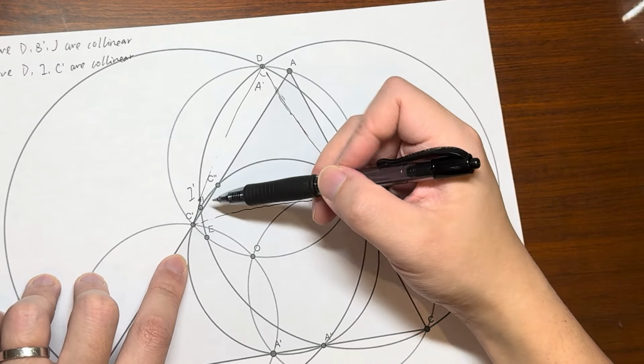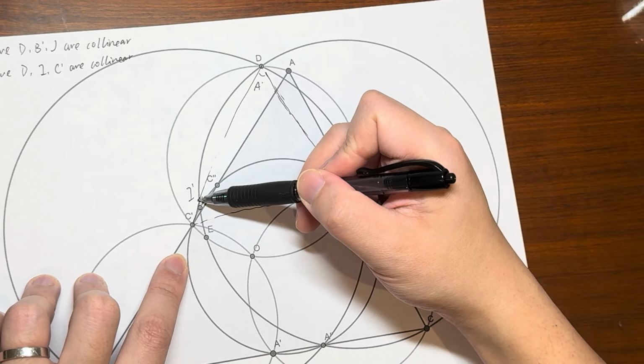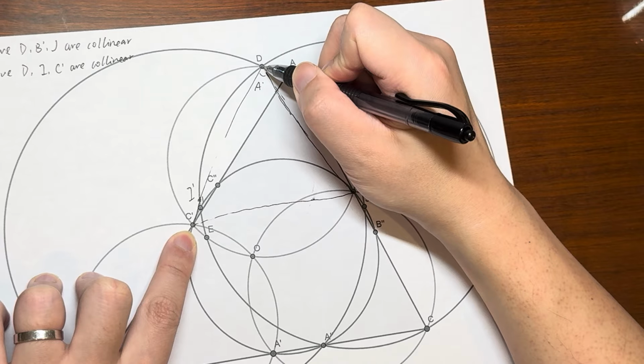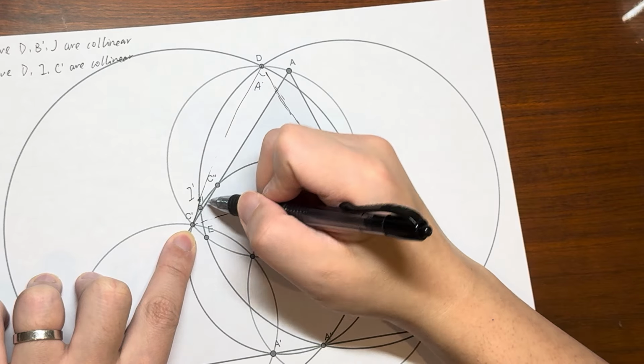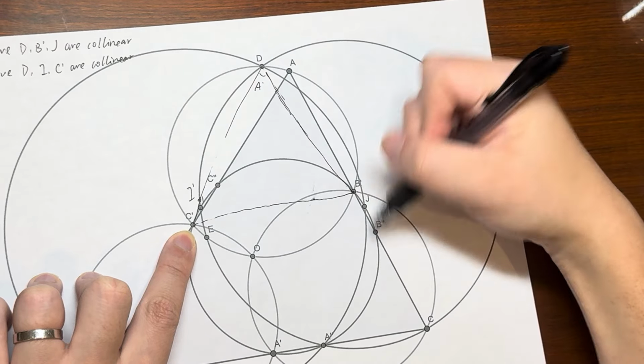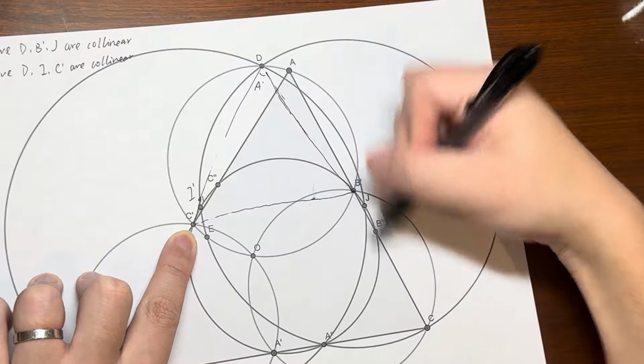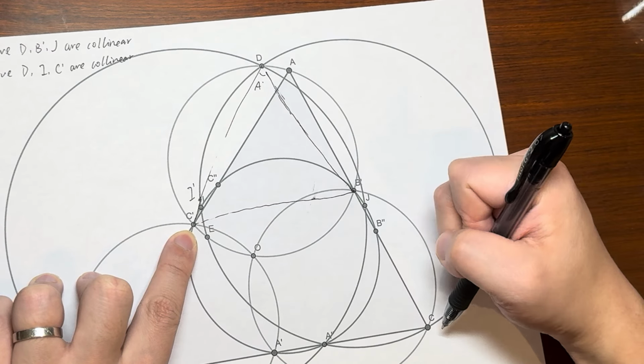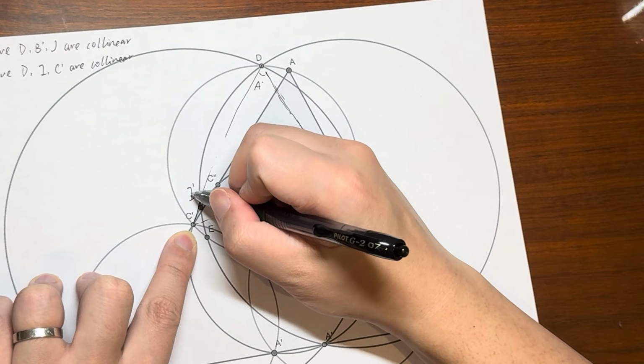So if we want to prove this for I prime, when we connect C prime D, it meets the circle centered at B prime with radius B prime C at a point I prime.